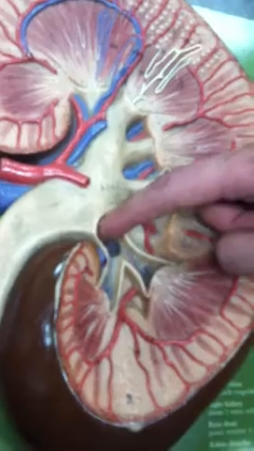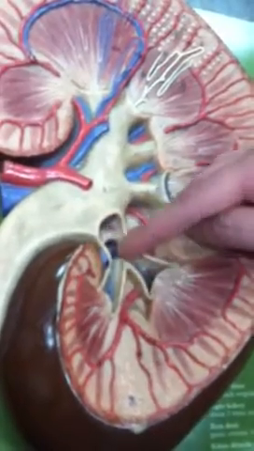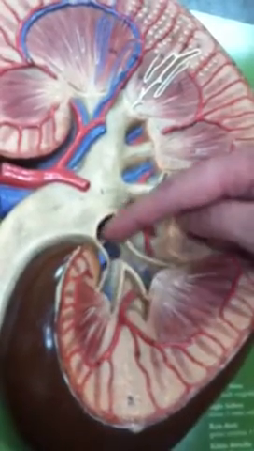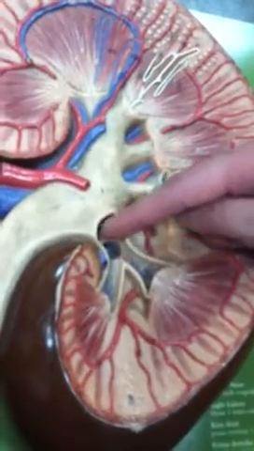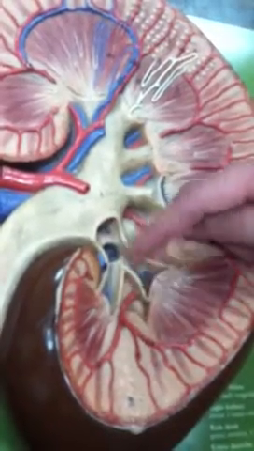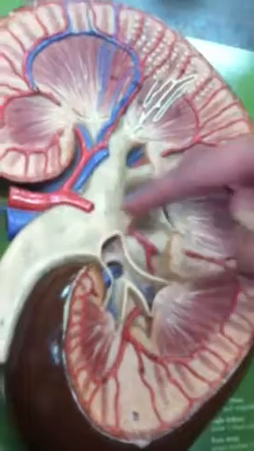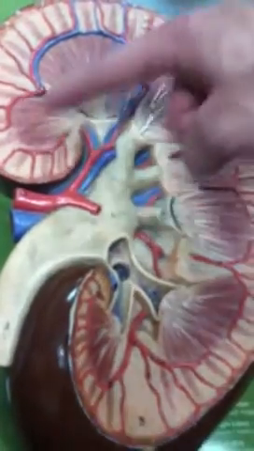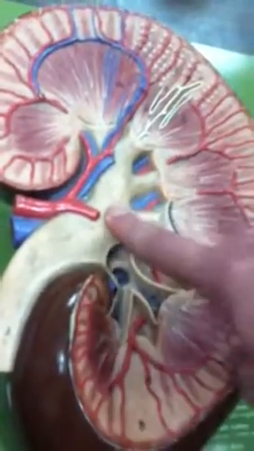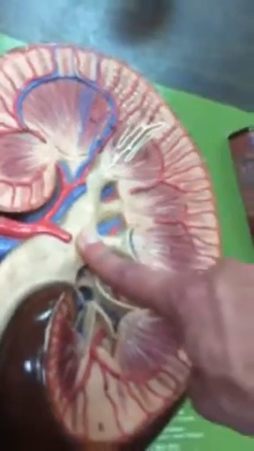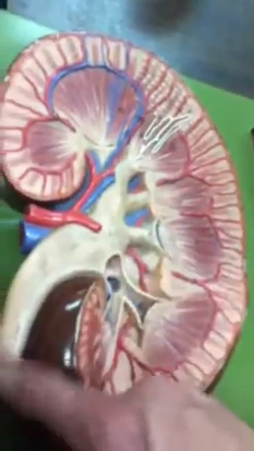But this space, a drop of urine here could have come from here to get there or from here to get there. Therefore, you're now in a space that's draining multiple pyramids, so we call that a major calyx. When you're in a space that's receiving urine from all the pyramids, that's when it changes name again to renal pelvis. It's that renal pelvis that leads us to the ureter.